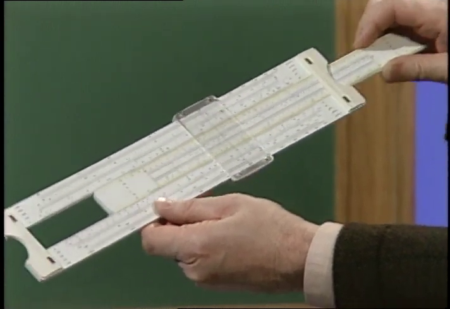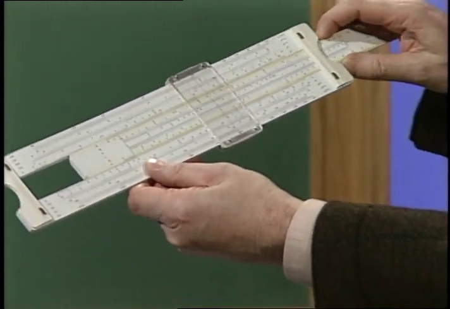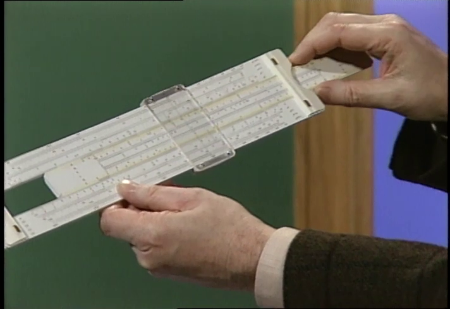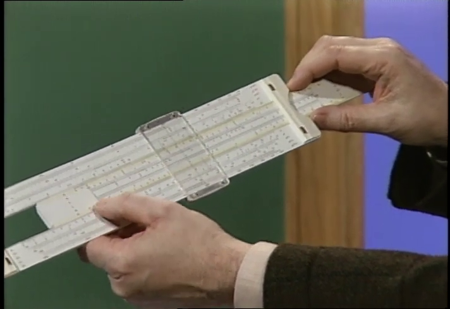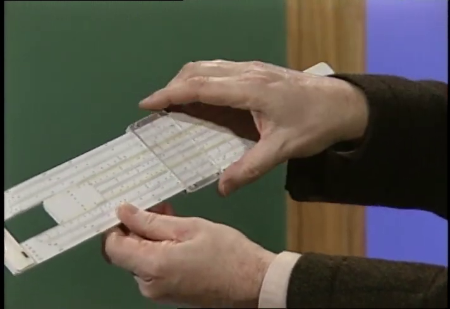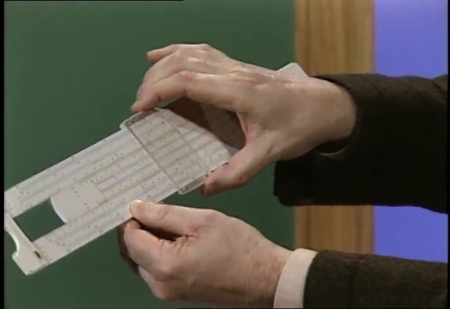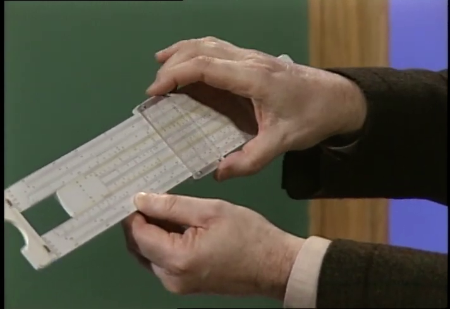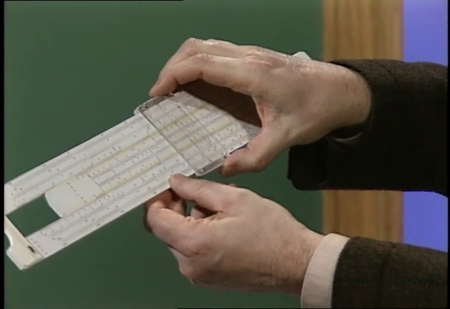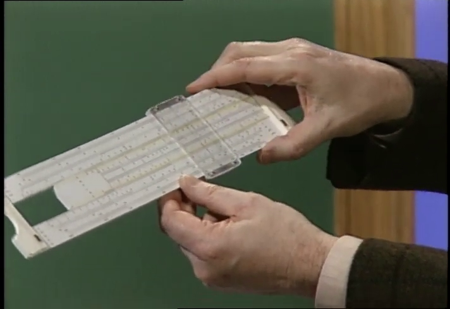We would place the slide on the first number of the two numbers to be multiplied. I'll point it here at 2, let's say. And then we can move our cursor back and forth on the central slide to the second number of the two we wish to multiply and read off the product once again on the first scale. The reason this works is because we've converted numbers into their logarithmic equivalent, added the logarithms, and then taken the anti-logarithm by referring back to the first scale.